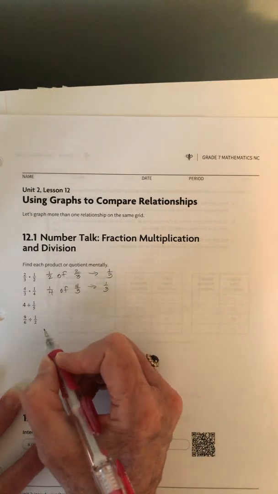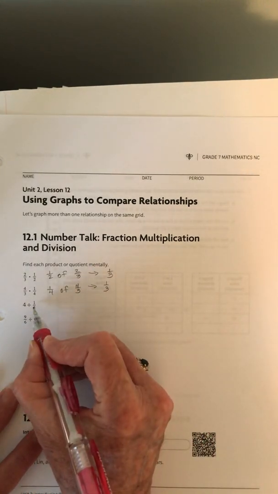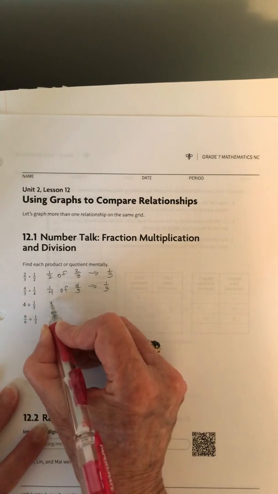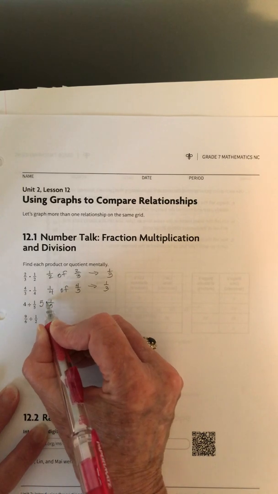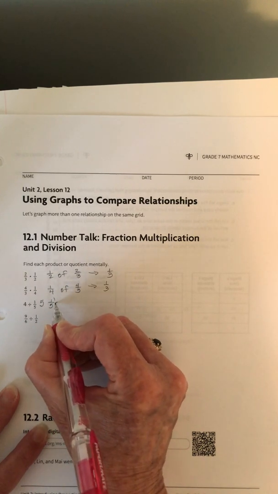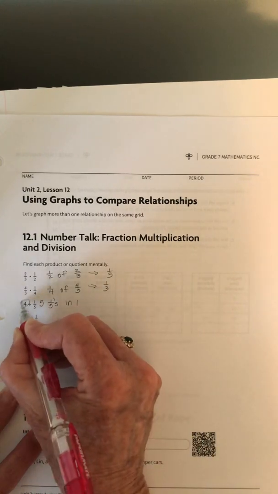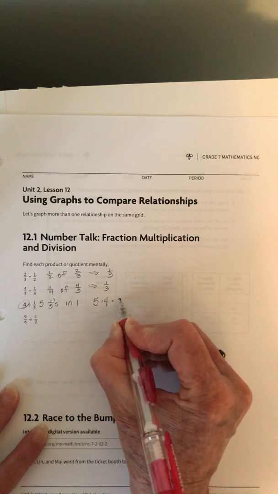All right, 4 divided by 1/5. Well, that is asking us how many 1/5ths are there in 4. Well, if I think about it, there are 5 1/5ths in 1. And then I have 4, so I'm going to take 5 times 4, and that's going to give me 20.